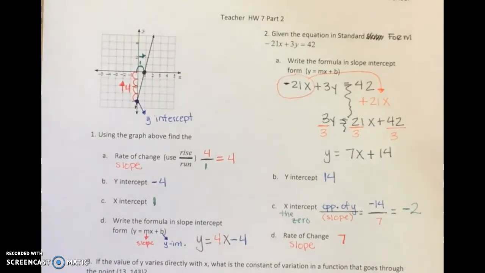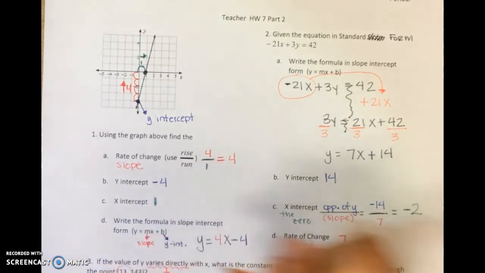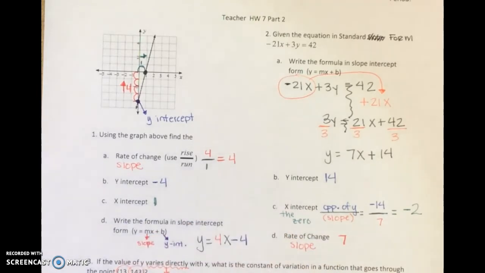For problem number 3, the value of y varies directly with x. This word right there tells me I have direct variation. So then I'm going to keep reading. What is the constant of variation in a function that goes through 13 and 143? Okay, so I have direct variation and they gave me 2 numbers.